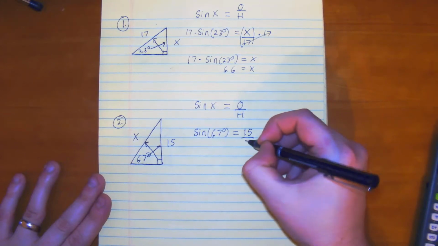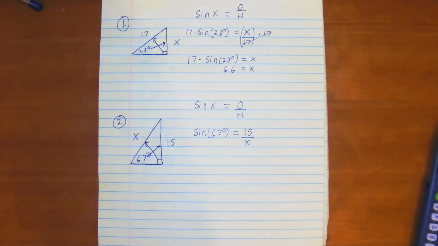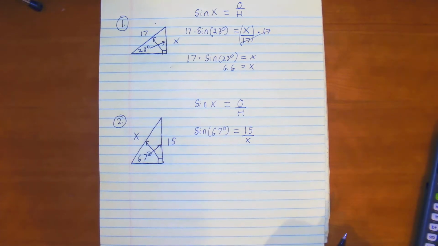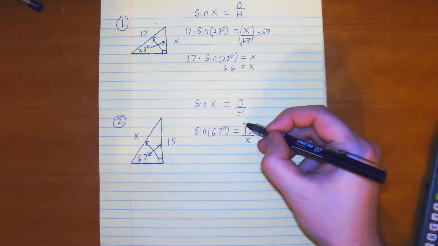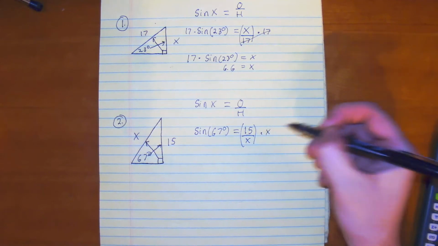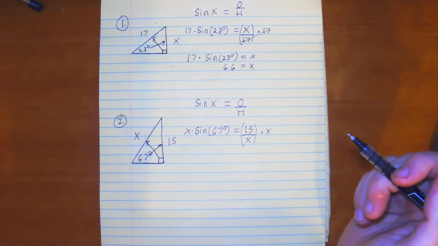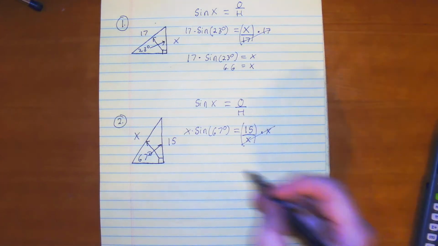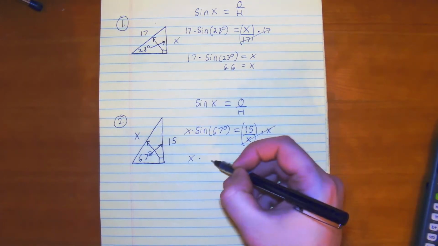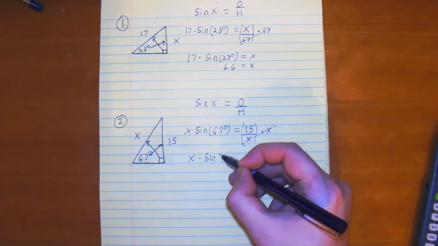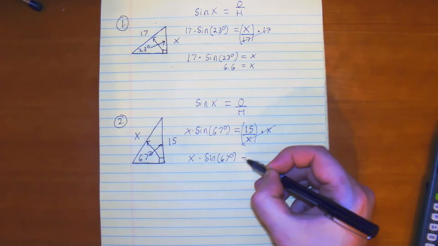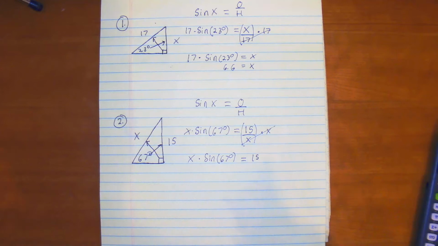15 over x. So from here, the goal is to isolate x, but we can't really do much here. So I can see that I'm dividing by x, so I need to get x out of the denominator. So I'm going to multiply by x to both sides to get it out of the denominator because I can't solve for that. This will cancel. Now we're left with x times sine of 67 degrees is equal to 15.